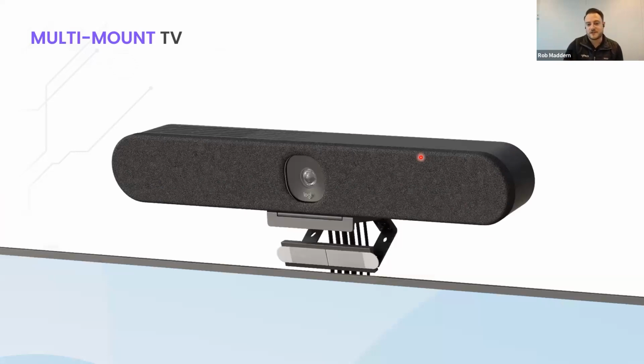For the TV mount of our multi-mount, what we actually use is some adhesive strips, and then it slots and attaches in and becomes quite secure. So it's not just sitting there under its own weight. You could do that, but it's not recommended. And what that means is it essentially acts as a scaled up webcam, if you like, sitting above your display.